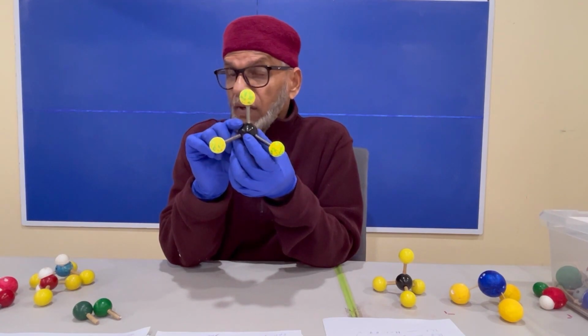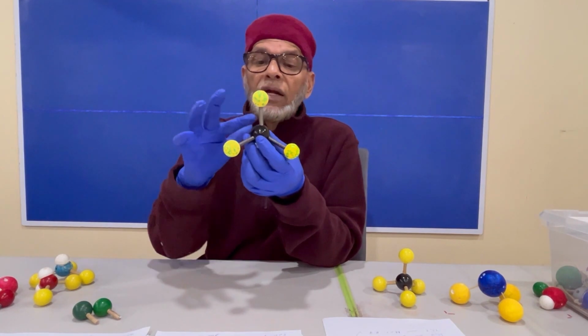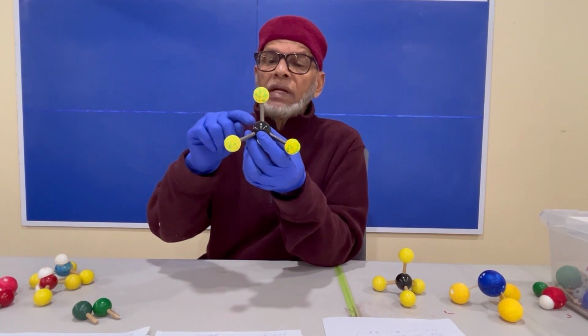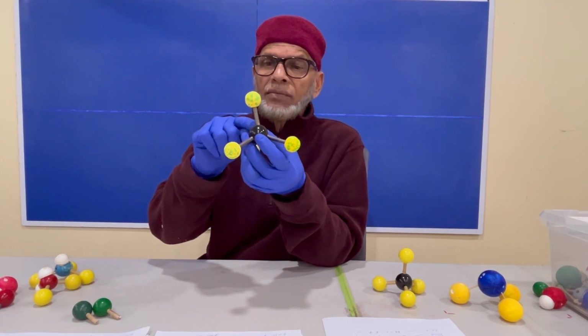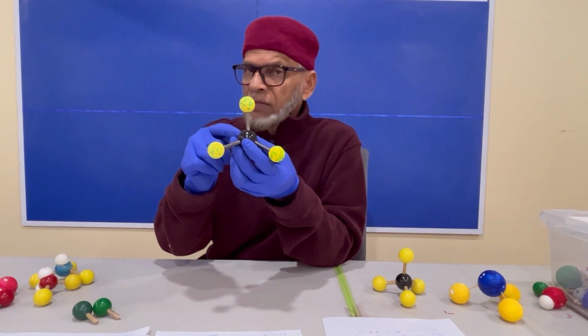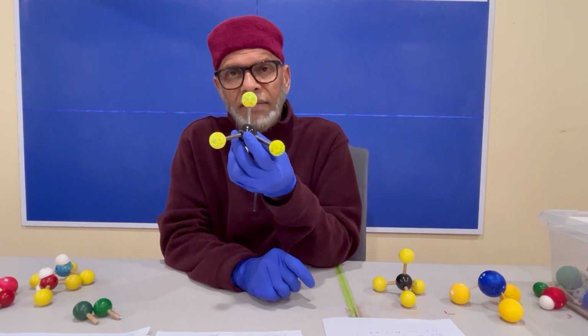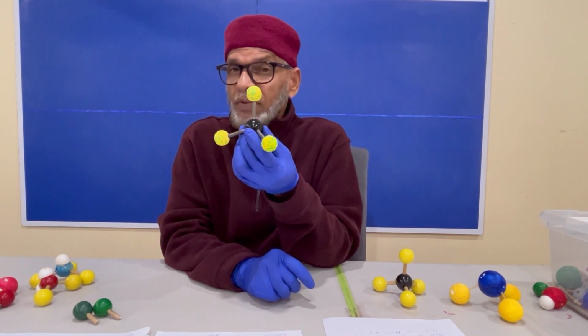That means when there is no resultant force on the central carbon atom, there will be no net shift of electron either way from the central atom to the peripheral atoms, or from the peripheral atoms to the central atom. As such, the molecule will be nonpolar, even though the bonds are polar.